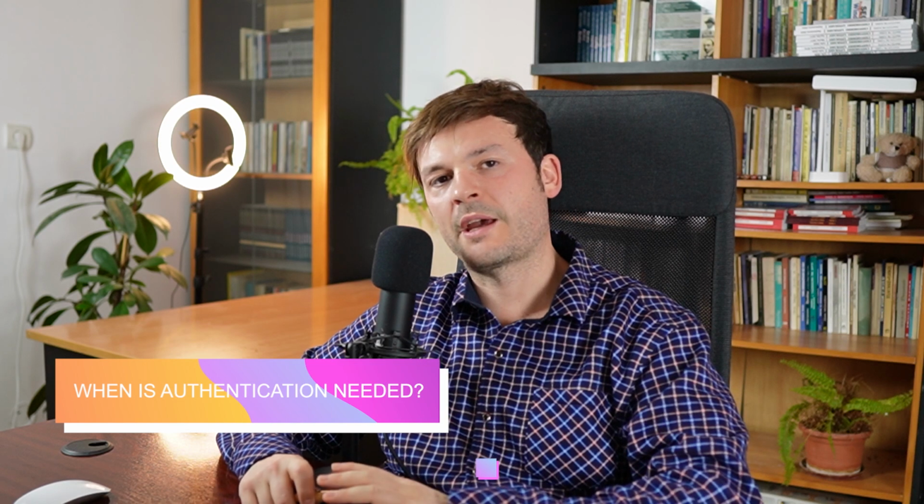What would you say is the scenarios where it's imperative to have these authentications made correctly and made safe? Like in your experience, what would you say is the most required niche maybe to do this?